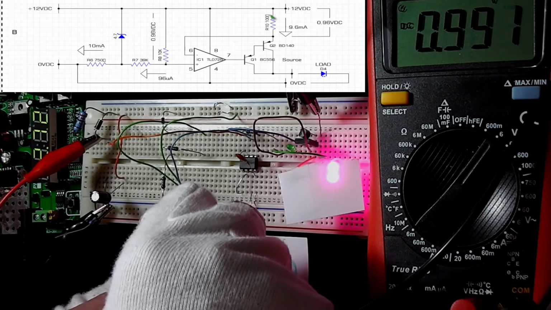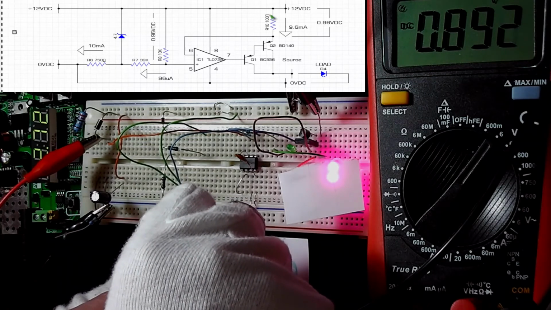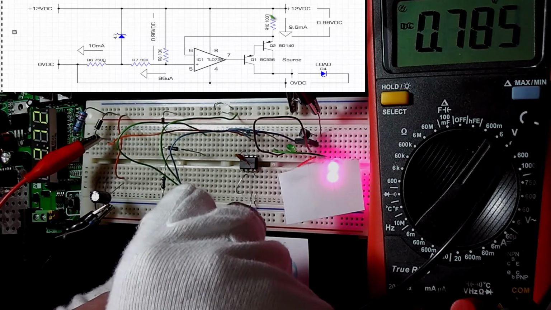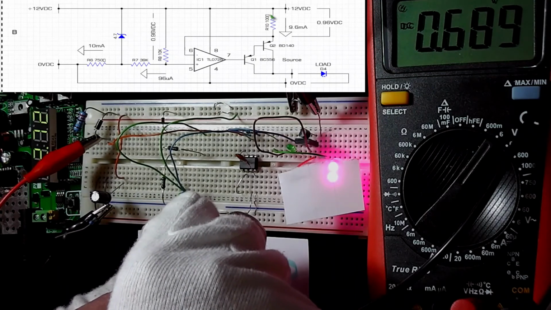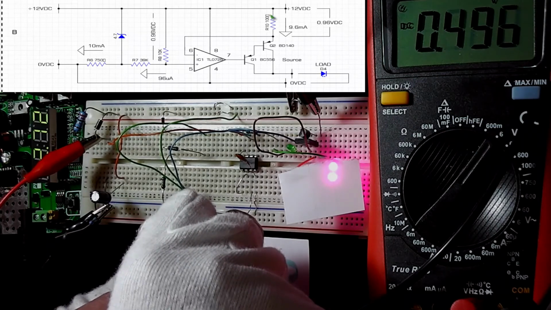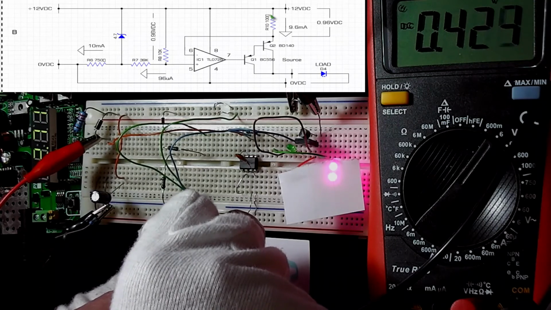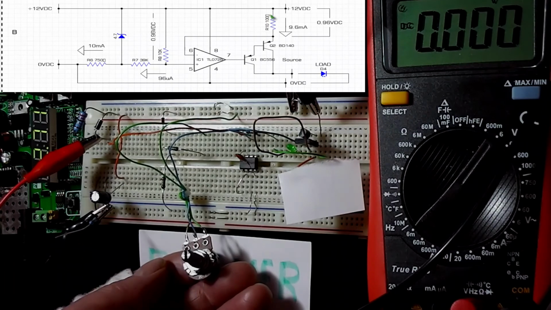Okay, starting to drop, 0.90, coming down further and further, 0.6, 0.7 of a volt that is. Going further and further, down, down, further. Oh!